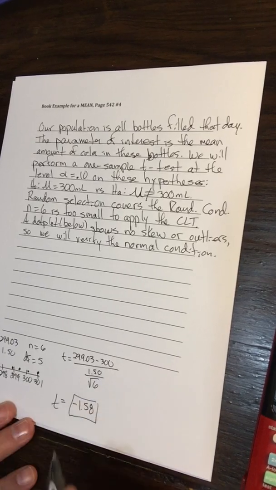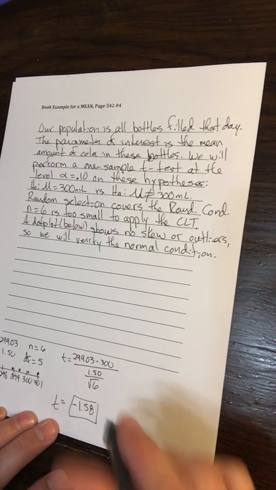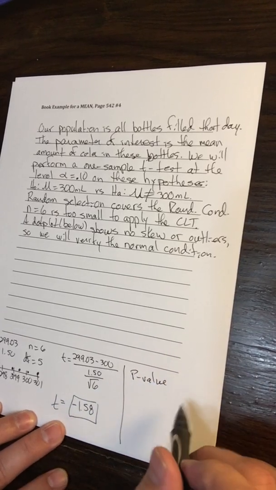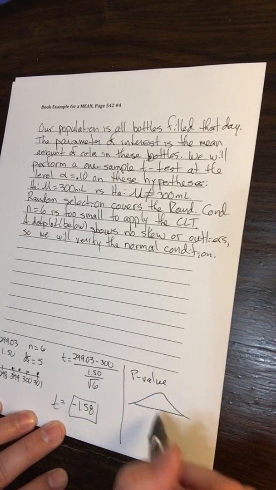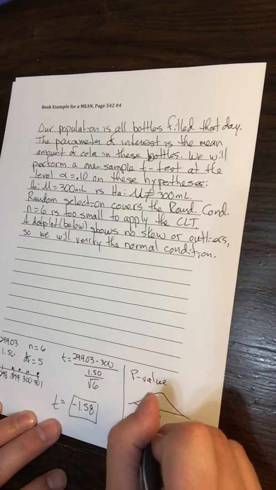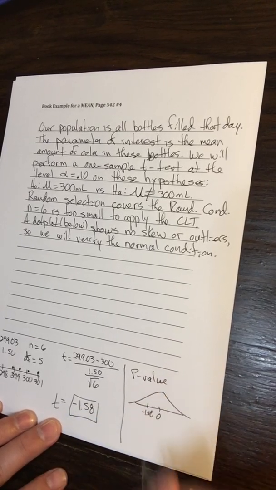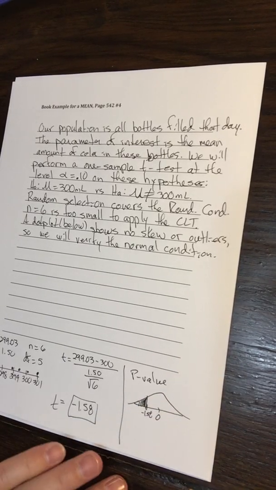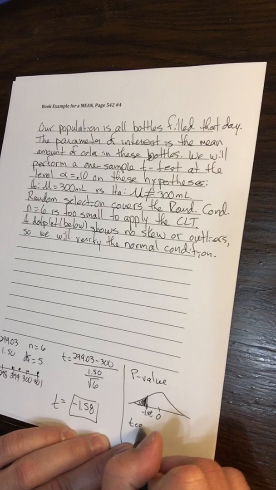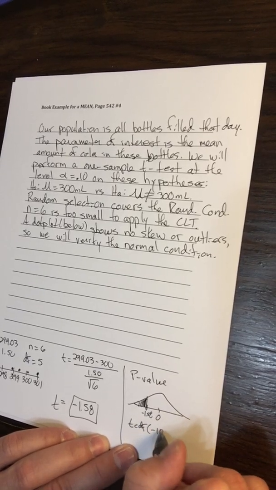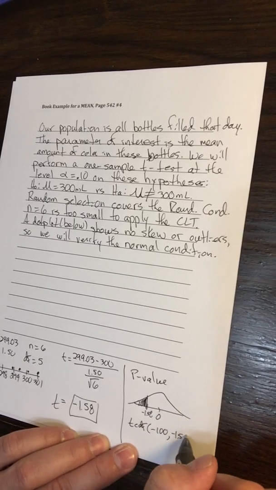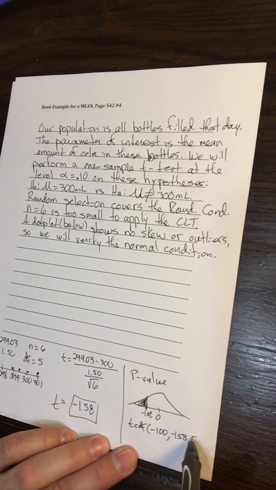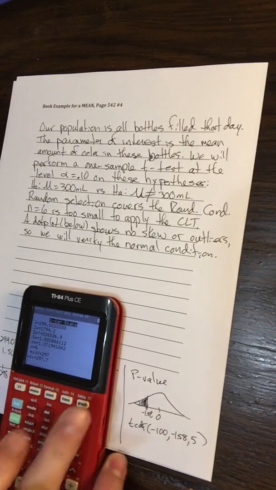Okay, that's my t-statistic. Now I got to use the calculator to find the p-value. So for the p-value, do the same thing every time, guys. Draw the curve, put a 0 in the middle. I got negative 1.58, so I'll put negative 1.58 where it goes and shade towards the tail. It helps you to do the right thing on the calculator. I need a t-CDF, negative 100 to negative 1.58, and my degrees of freedom, which are 6 minus 1 is 5.